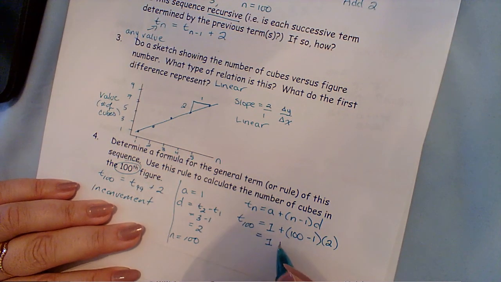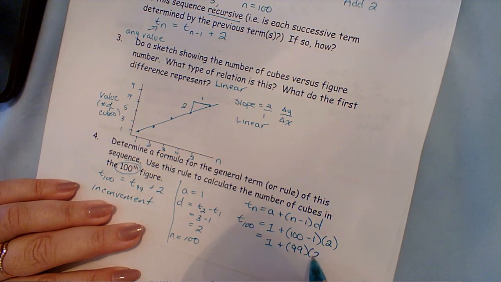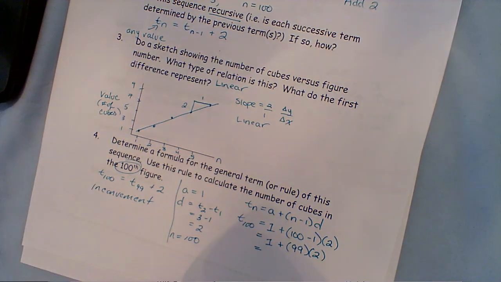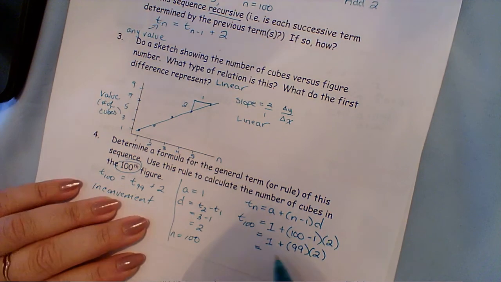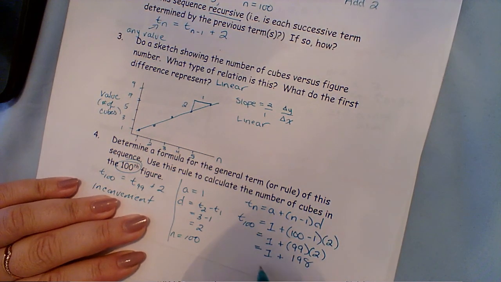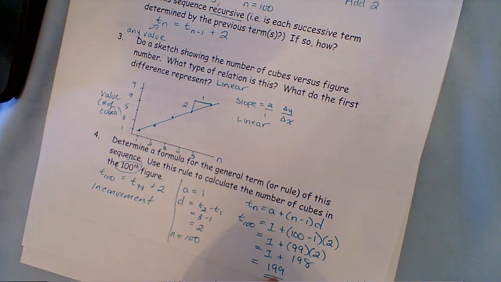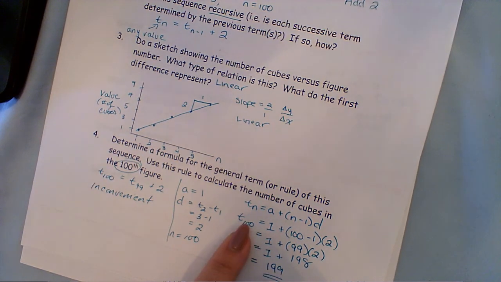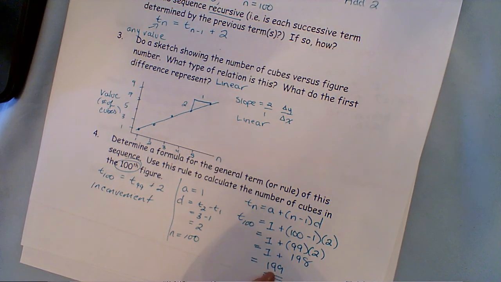So 1 plus 99 times 2. We obviously have to do that first. 1 plus 198 gives you 199. So there should be 199 cubes in the 100th diagram, the 100th figure of that sequence.